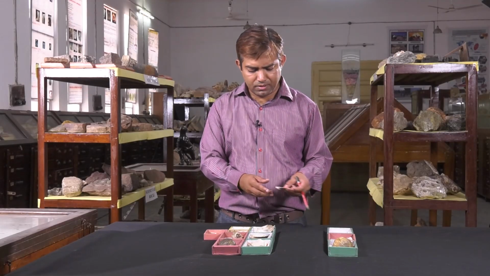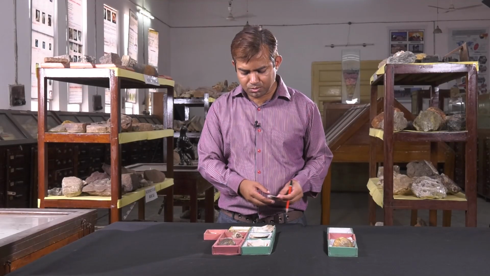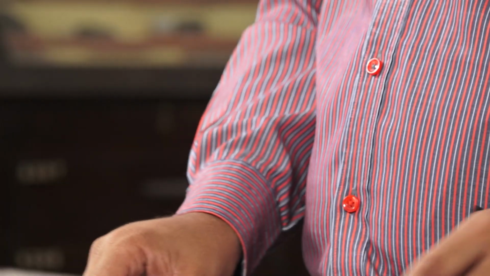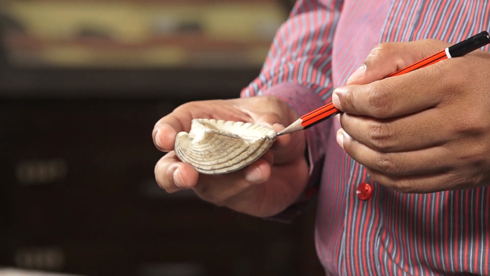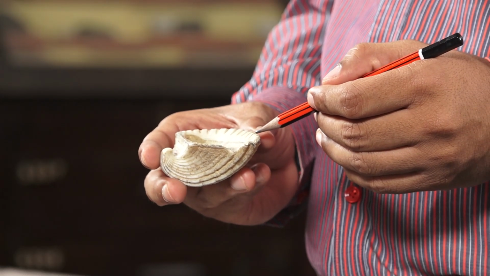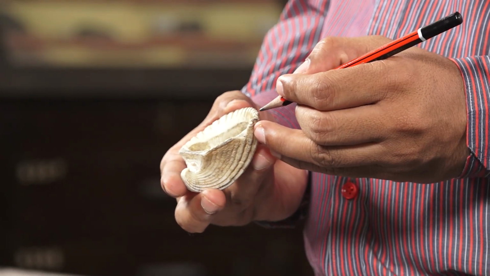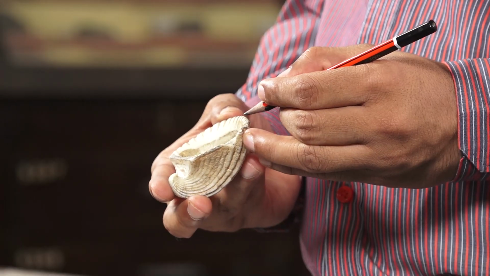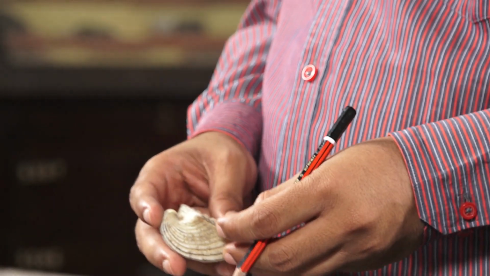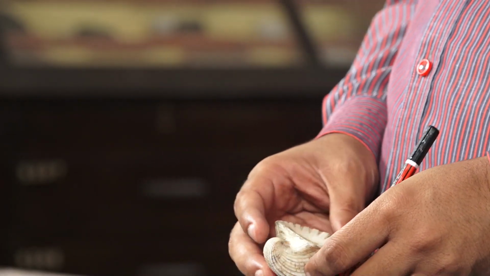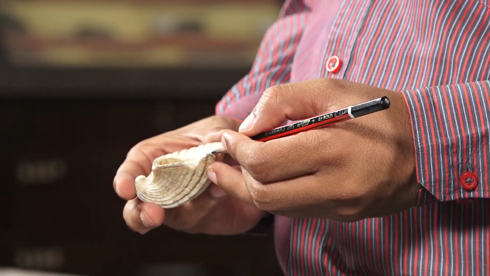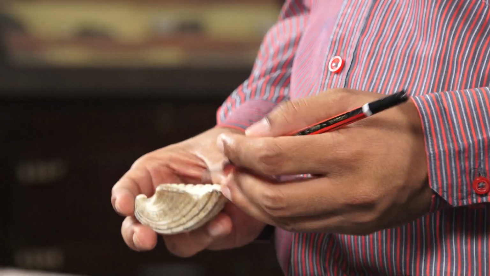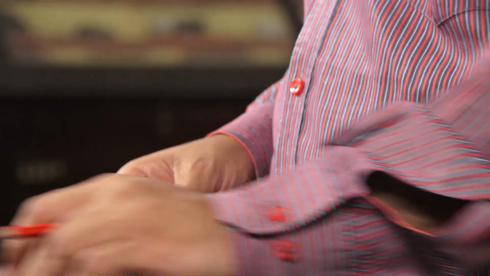Here also you can see the ventral margin is smooth. But in Arca, the ventral margin is crenulated. As you see, this is not smooth, you can see a zigzag line. So, the ventral margin is to be designated as entire, smooth, or crenulated. So, in Arca it is crenulated.